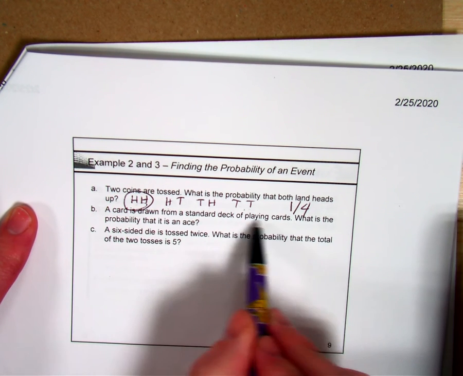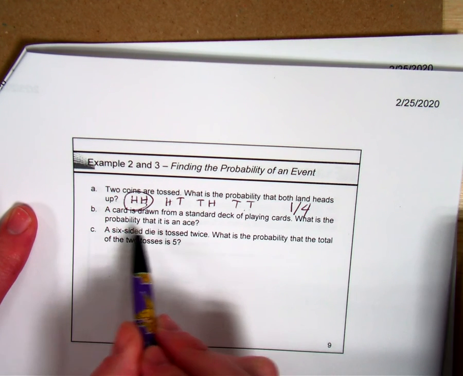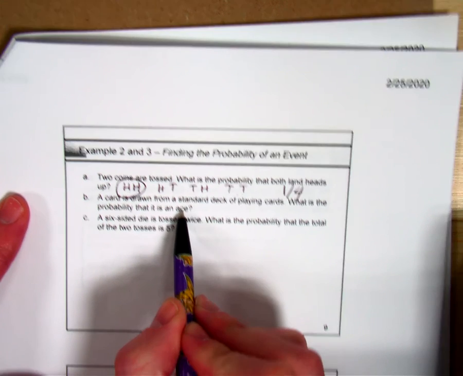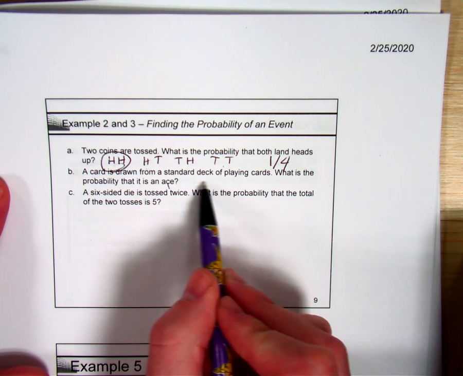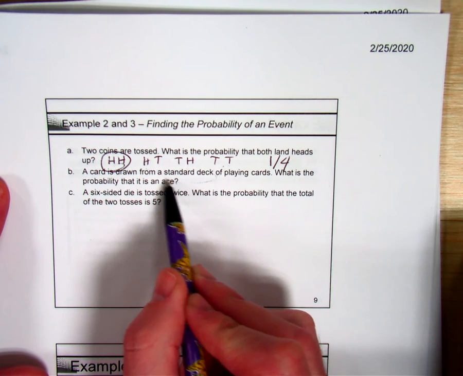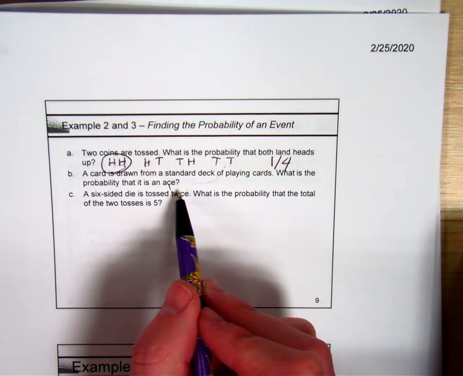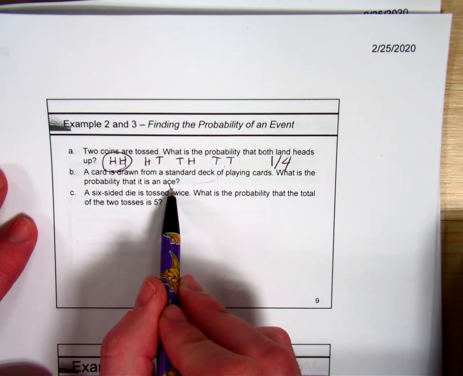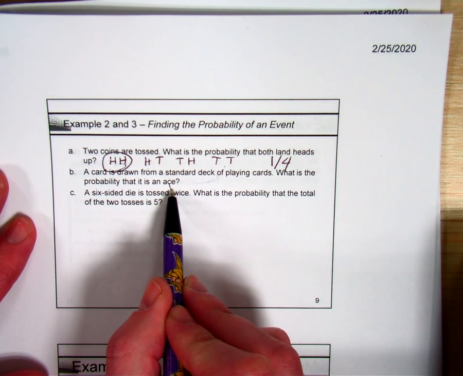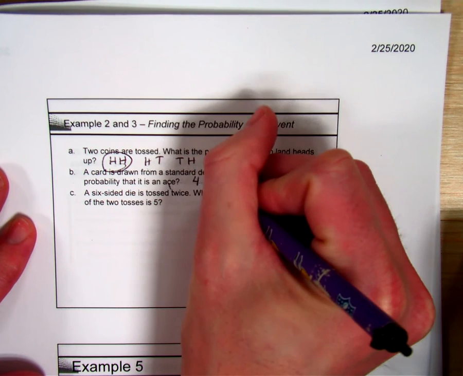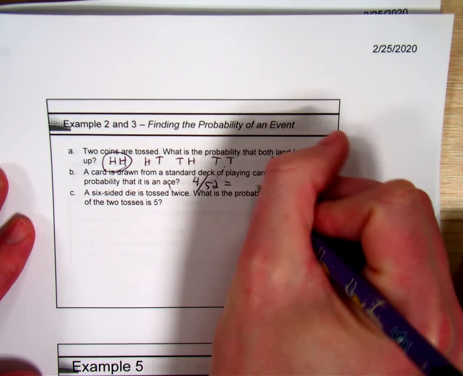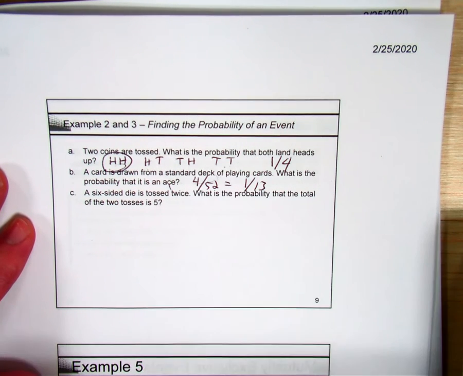A card is drawn from a standard deck of playing cards, what's the probability that it is an ace? So we talked about that. A standard deck of playing cards is going to have 52 cards. 4 suits, 13 cards in a suit, 4 times 13, 52 cards. Probability that we draw an ace. So we have ace of hearts, ace of diamonds, ace of clubs, ace of spades. There's 4 aces out of 52 cards in a deck, 1/13.